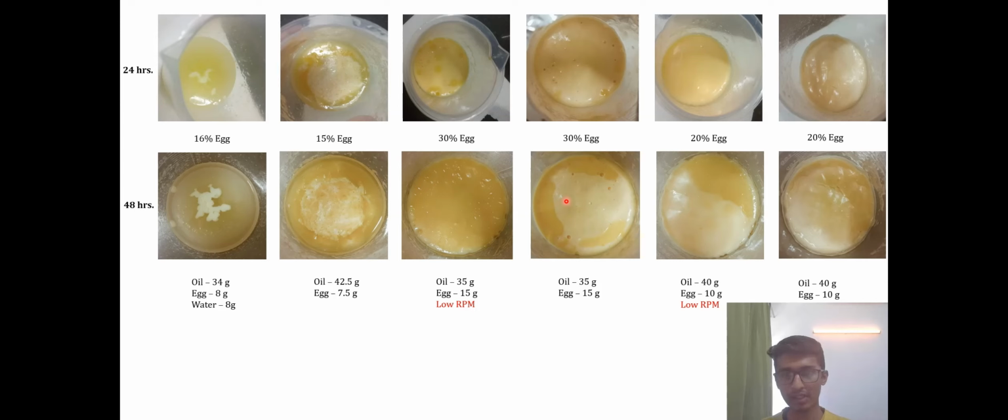The fifth sample has a composition which is in between the first and the fourth sample. It contains 20% of egg, and again this sample is also formed at a lower RPM, and this sample is more stable as compared to the last four samples.